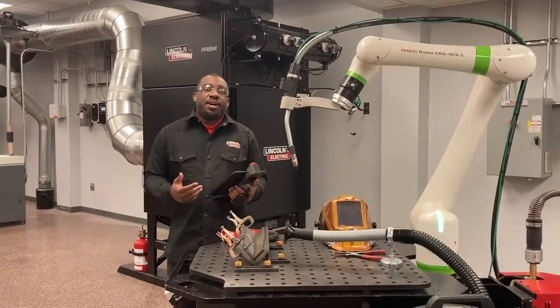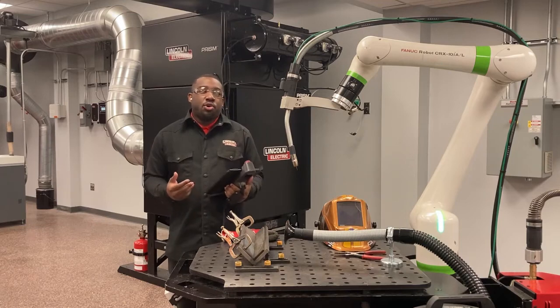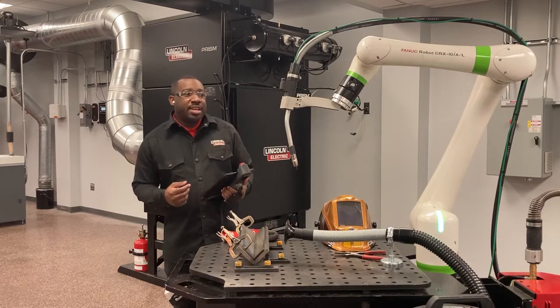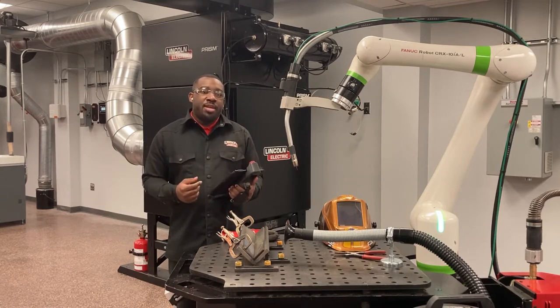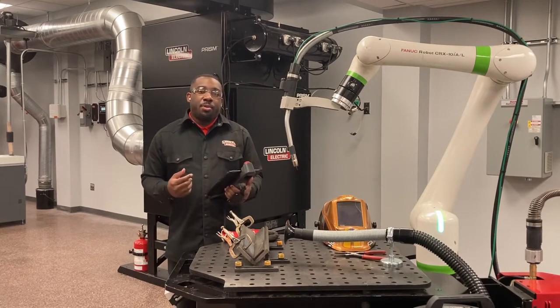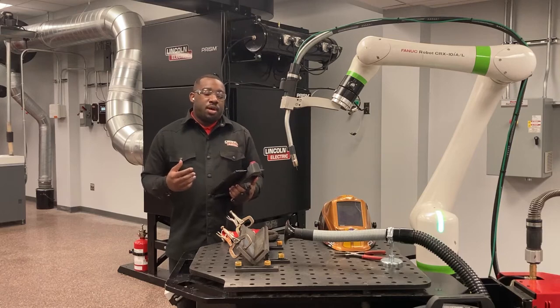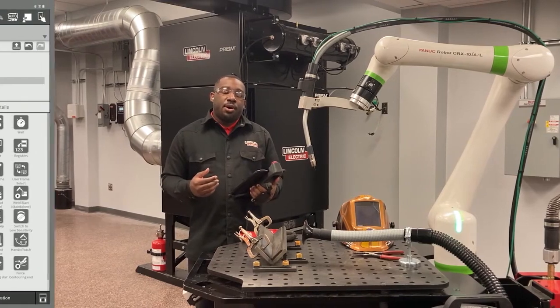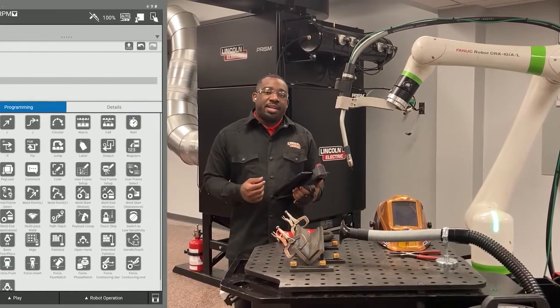Welcome to the video of how to do root pass memorization, or RPM for short, on the Cobot CRX. The difference between a standard multi-pass program and an RPM program is that the RPM program records your root pass using seam tracking and then offsets off of that root pass for your sequential passes.